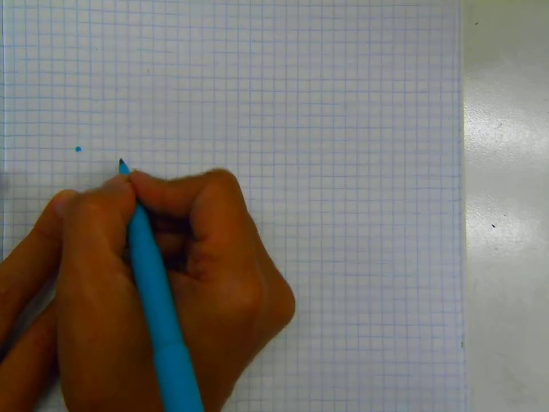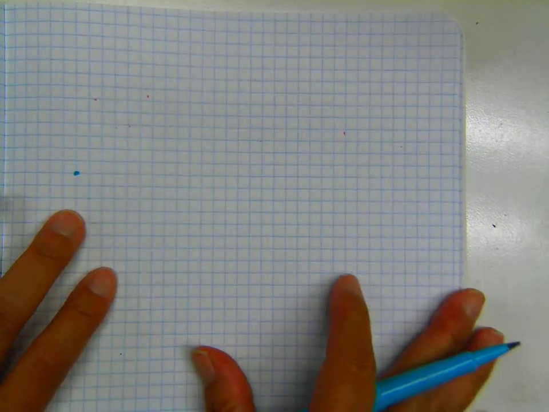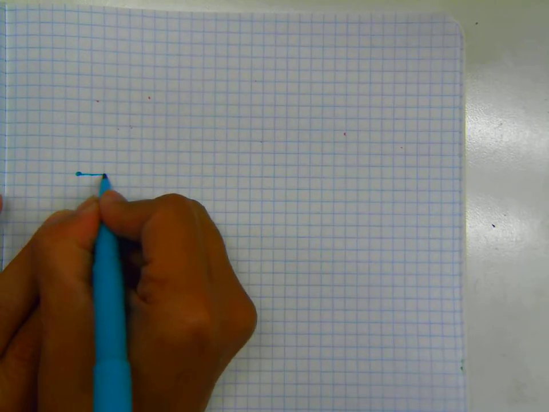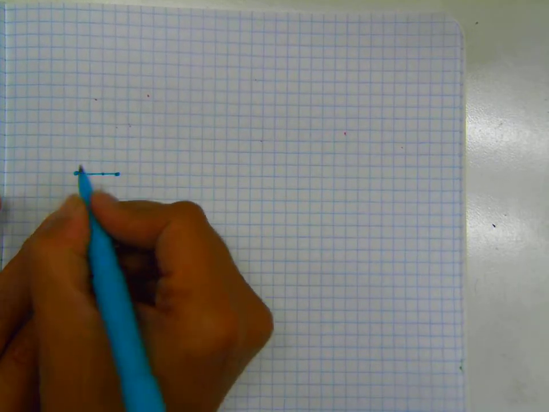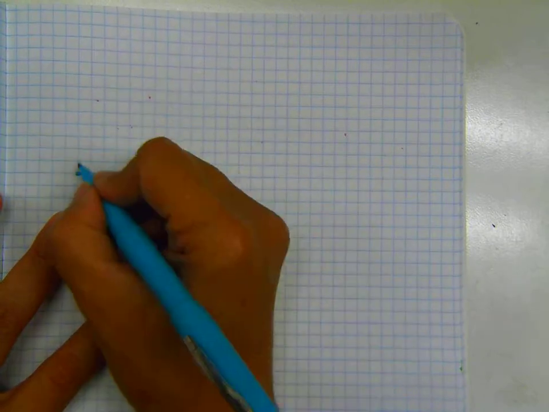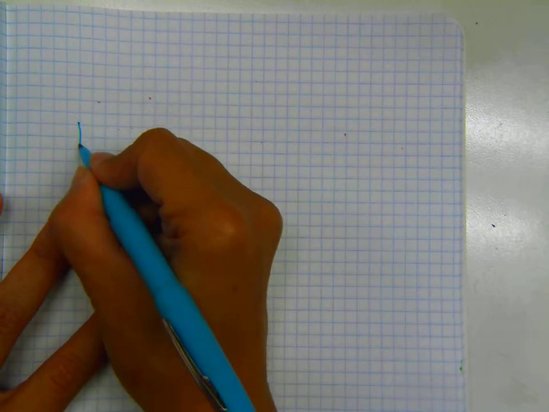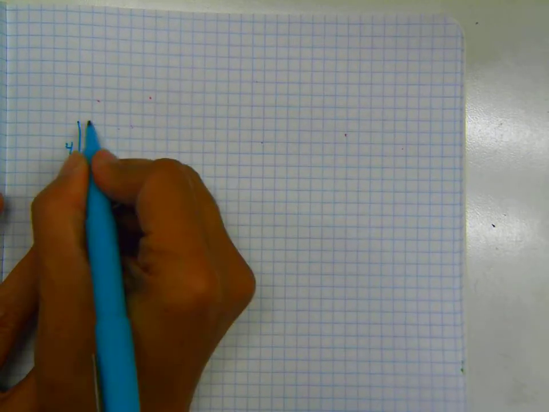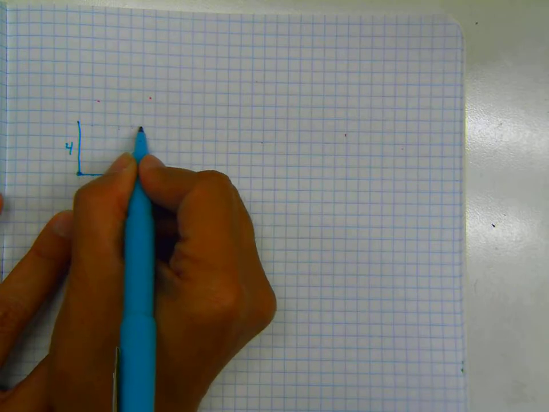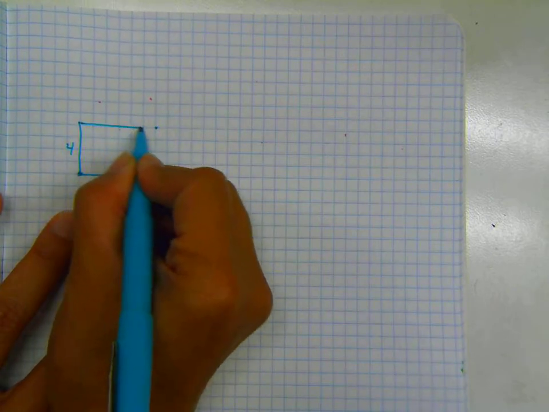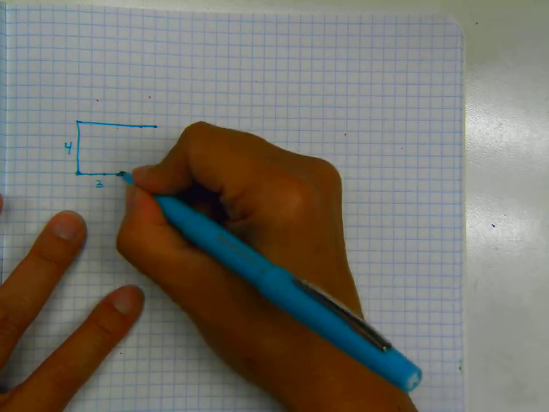So I'm going to give myself a little bit of space here. I'm going to go over 3, 1, 2, 3. And then I'm going to go up 4, 1, 2, 3, 4. Over 6, 1, 2, 3, 4, 5, 6. And then this piece happened to be 5.